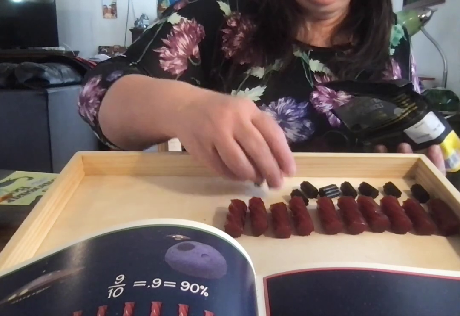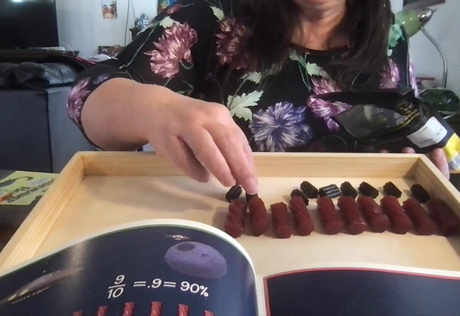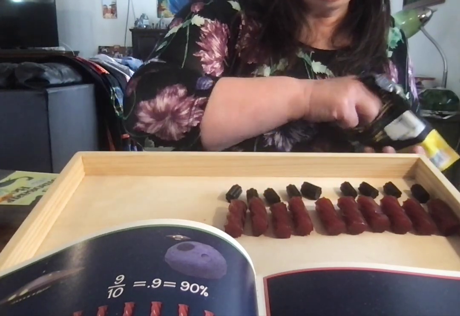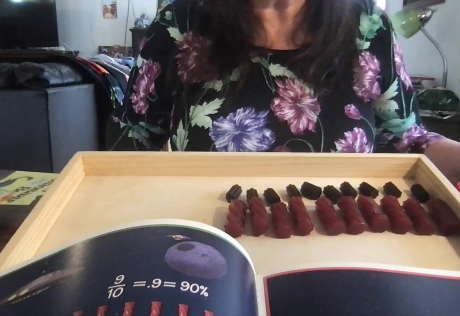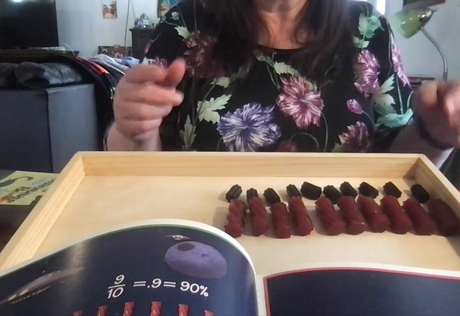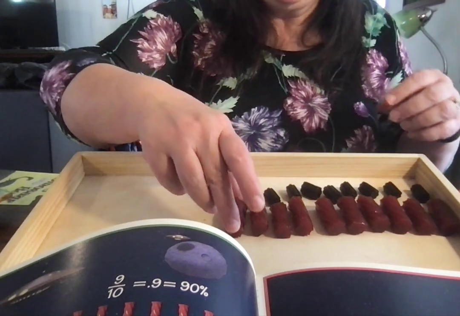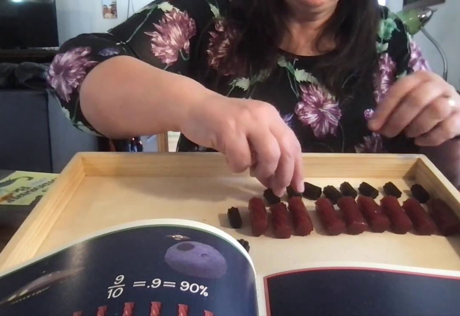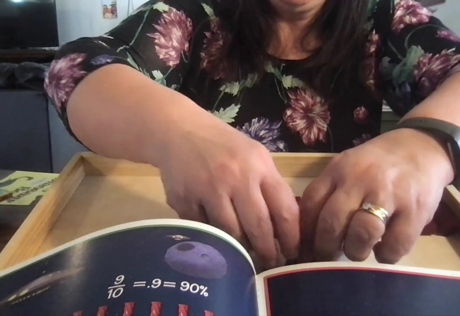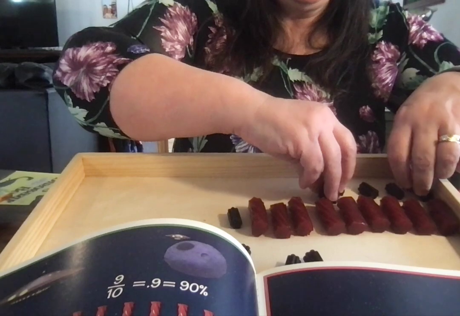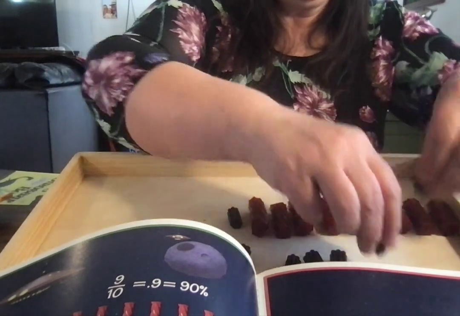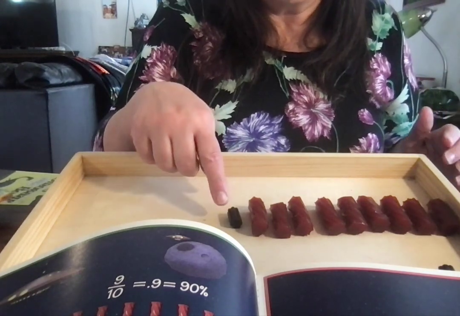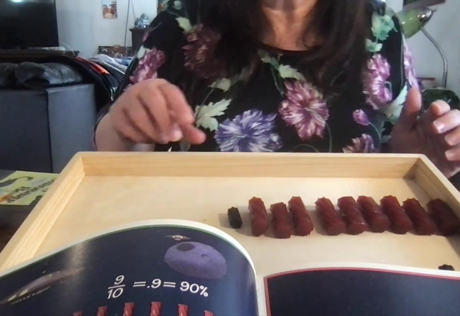Licorice is a little on the sticky side. 1, 2, 3, 4, 5, 6, 7, 8, 9, 10. I have 20 pieces out. 10 black and 10 red. I'll make a new group of just 10. I have a group of 10. 1 is black, 9 are red.